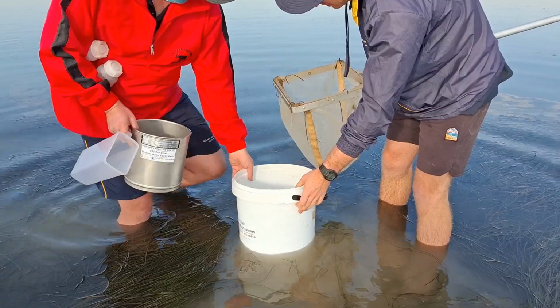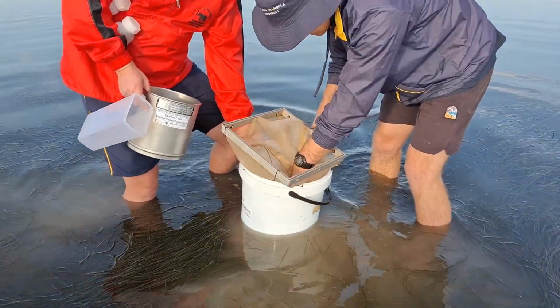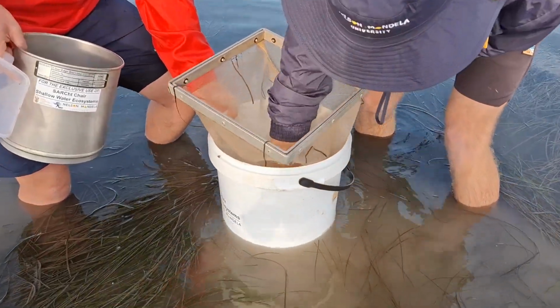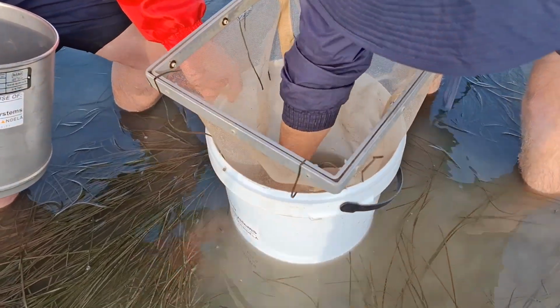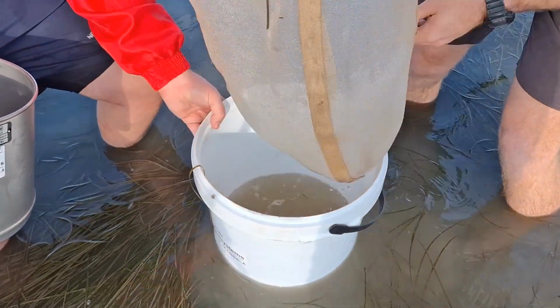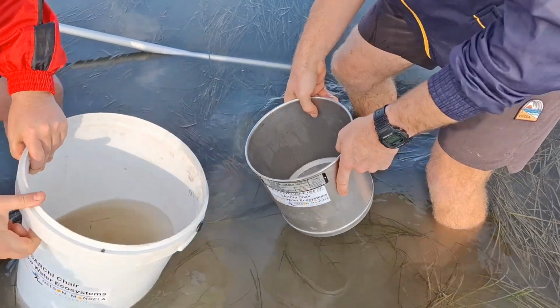The contents of the net are emptied into a plastic bucket with water and the net is rinsed. Any larger animals, including fish, are recorded, measured and photographed before being released.